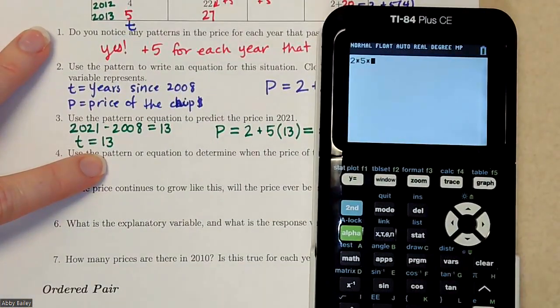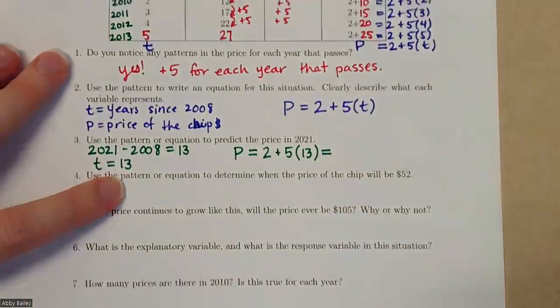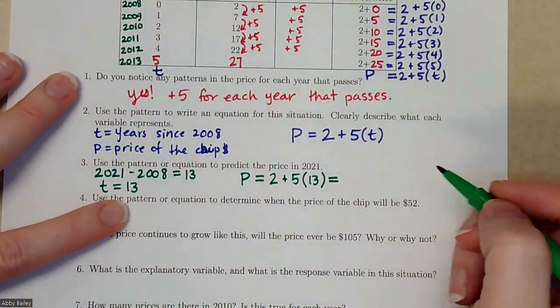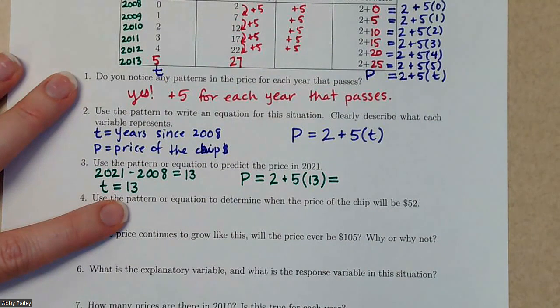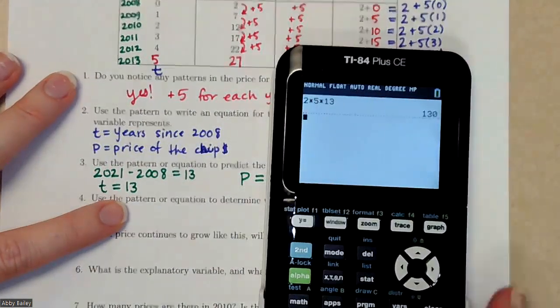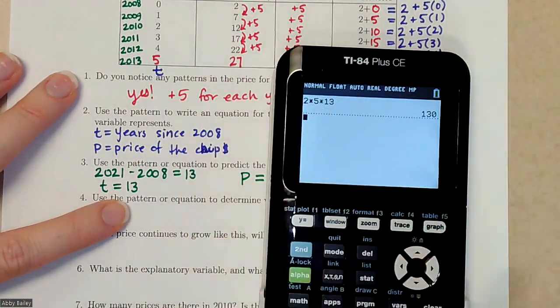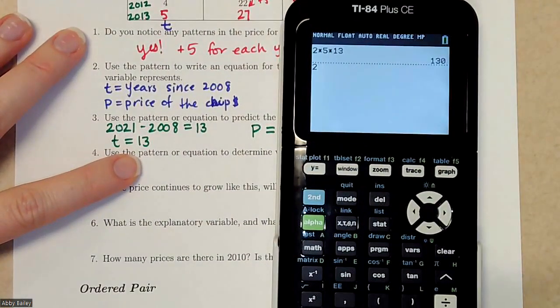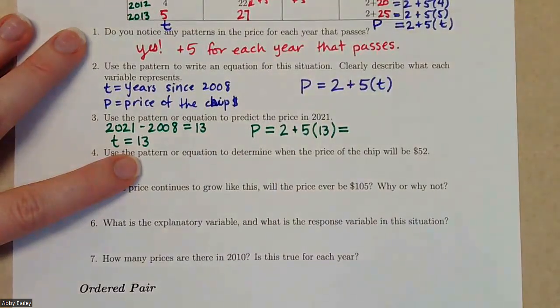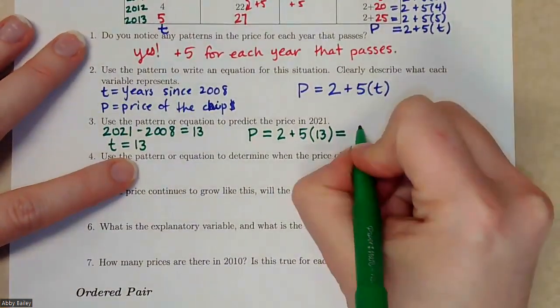2 plus 5 times 13. Got it, 130. Oh boy, I totally made a mistake. I was like, that doesn't seem right, because I was thinking about my pattern. Look, I did times and times. 2 plus 5 times 13 is 67.